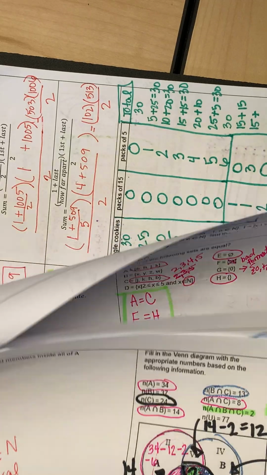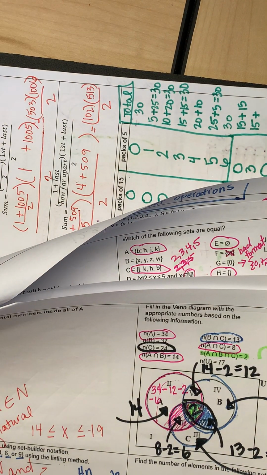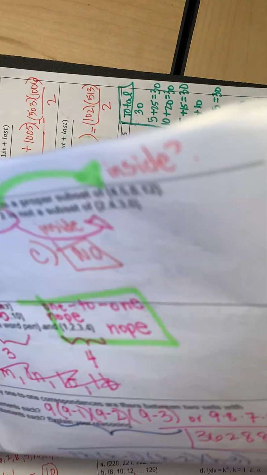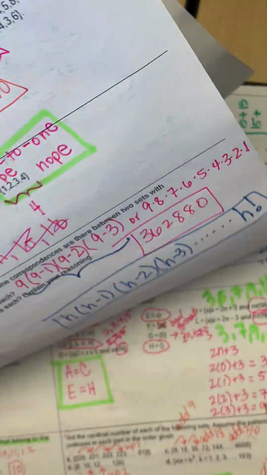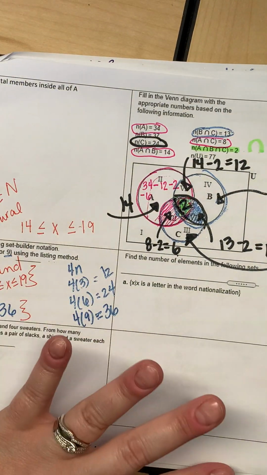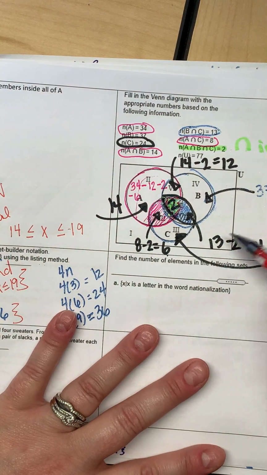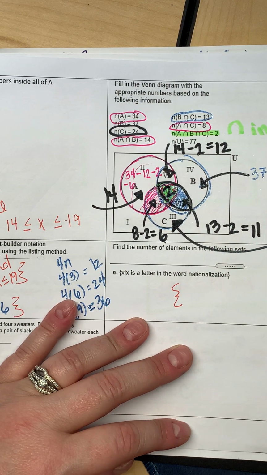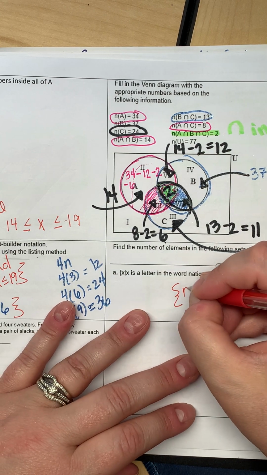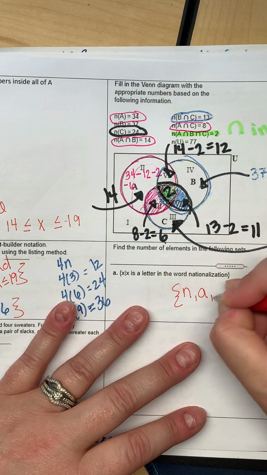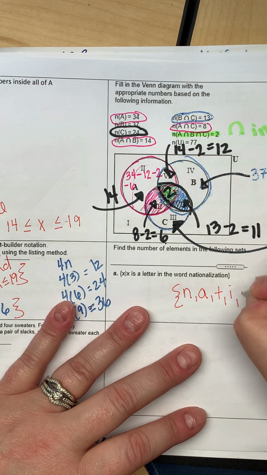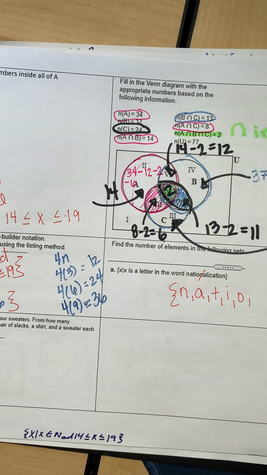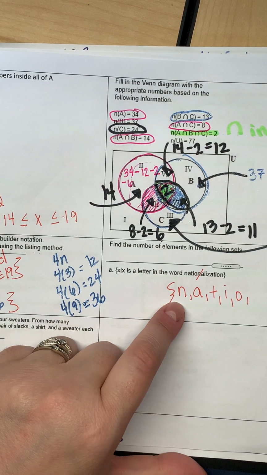It's the cardinal number, and we do not repeat. So it says, find the number of elements in the following set. Well, if it's a letter from the word nationalization, that means I could have an A in there, or an N, or a T, or an I, or an O. But then the next N repeats. So I'm not going to include that because I already wrote it.